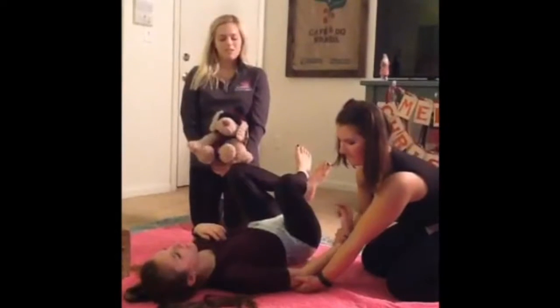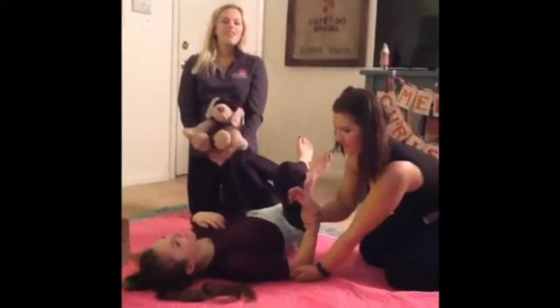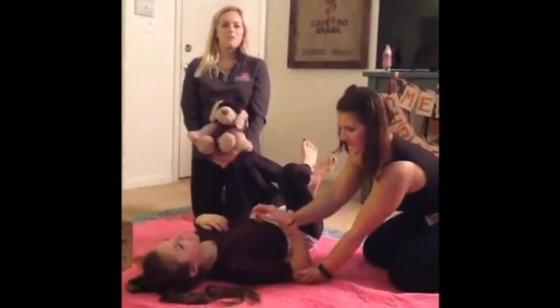This would be a 0 on the modified Ashworth scale because there's no increase in muscle tone. This would be a 1 on the modified Ashworth scale because it's manifested by a catch with no resistance. This is a 1+ on the modified Ashworth scale because there is a catch and minimal resistance through more than 50% of the range.